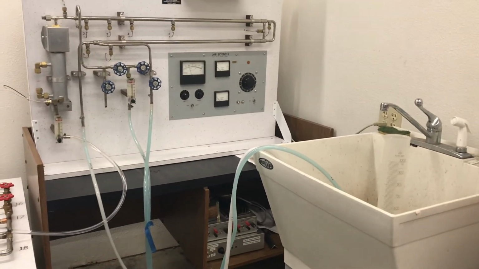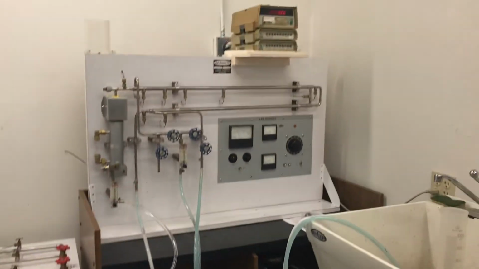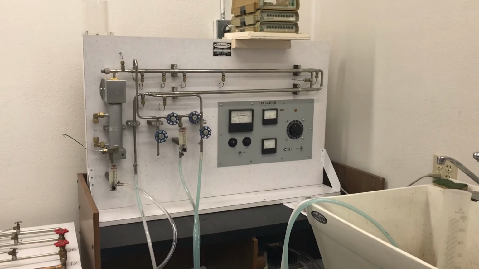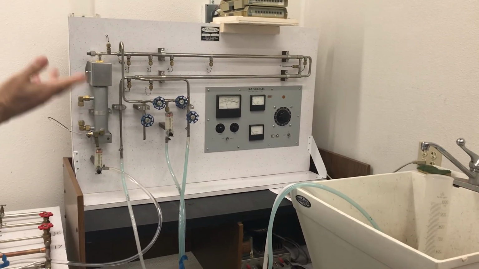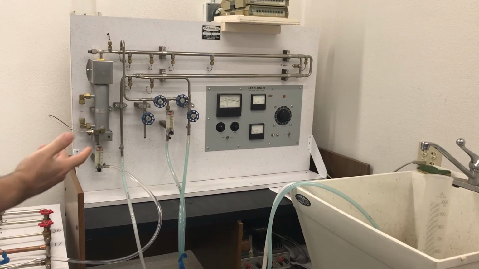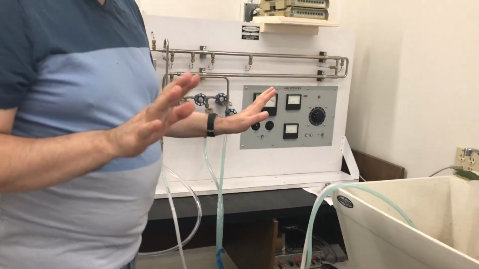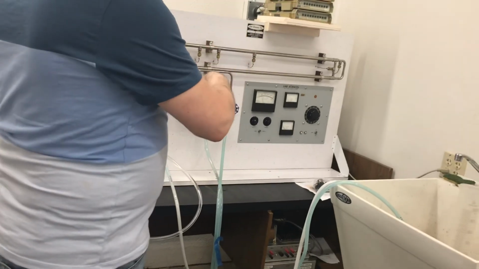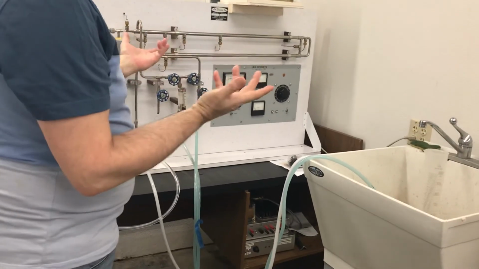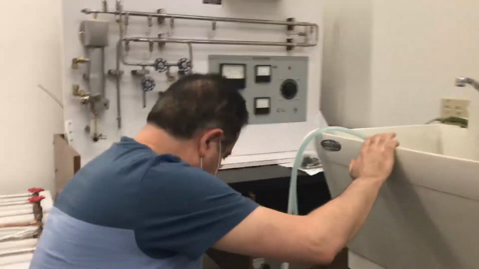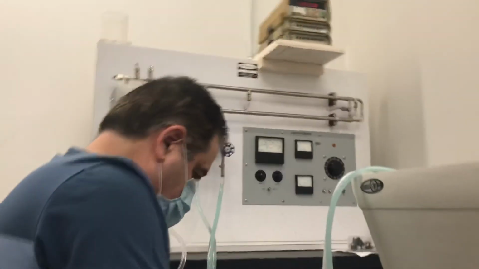Let's see. We can maybe just run something. We're not going to take data, but I'll do this for you guys, and then I'll do counterflow for the other ones, just to see how it works. So the way it works is you turn on initially the hot water. I hope I'm not going to make a mess because I haven't tested this.